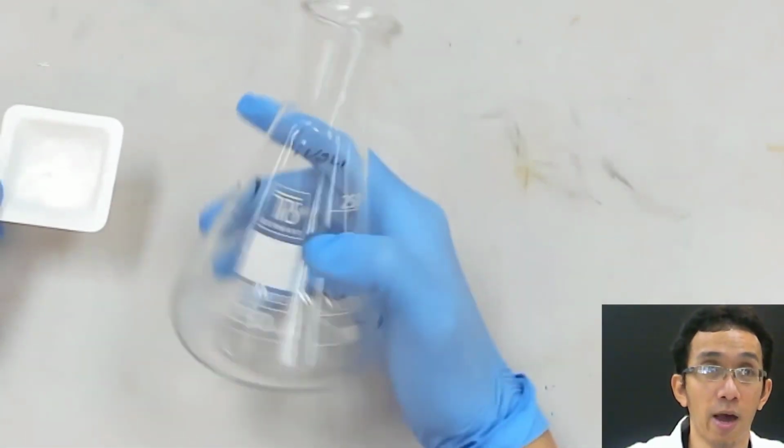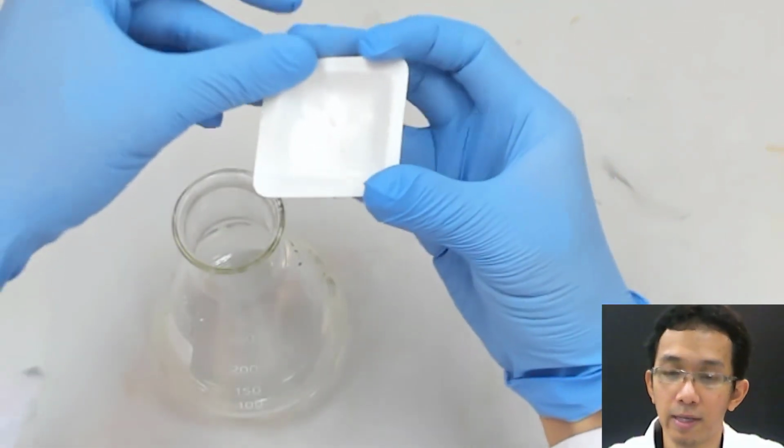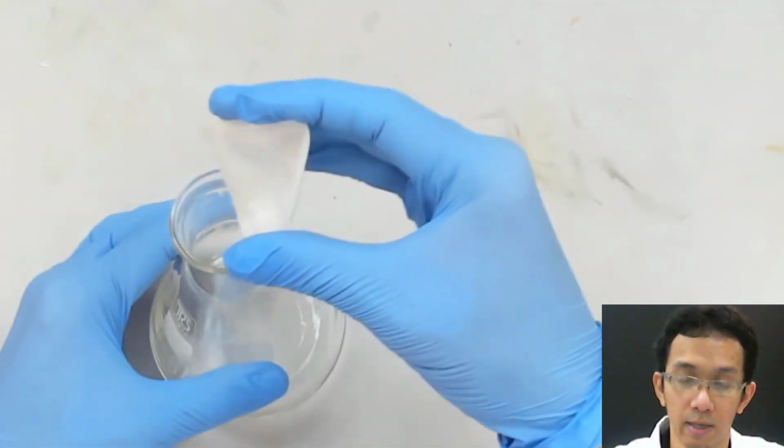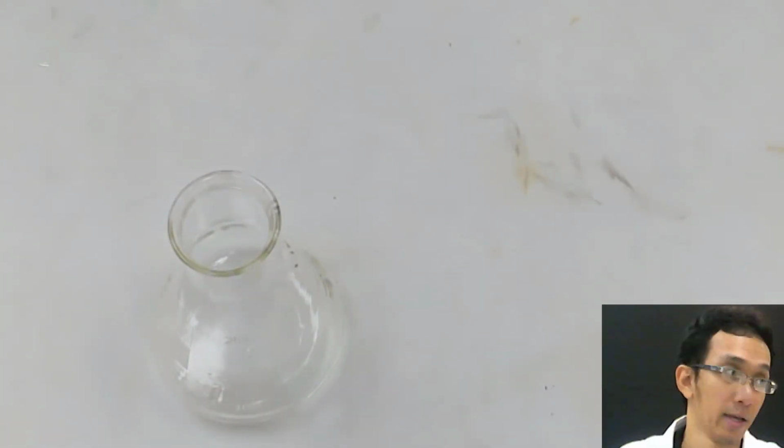For example, let's say you have this beaker and I put this thing in that, and then let's say I add the water there.